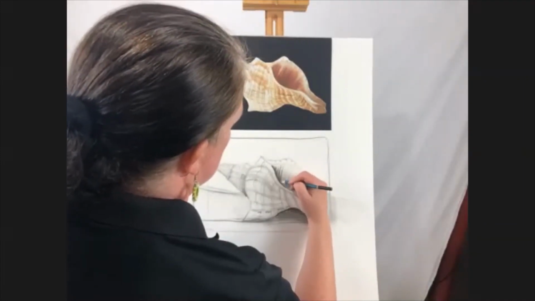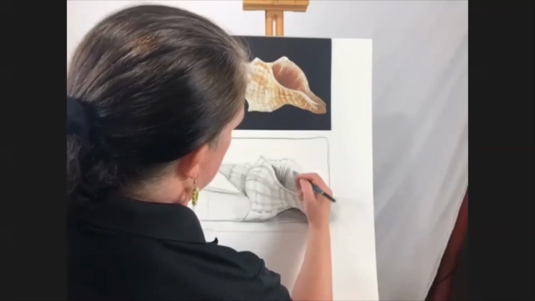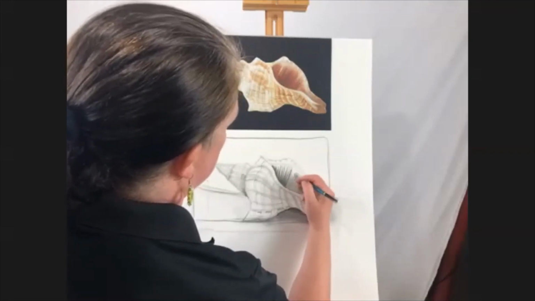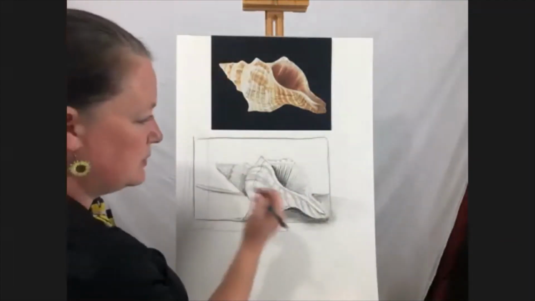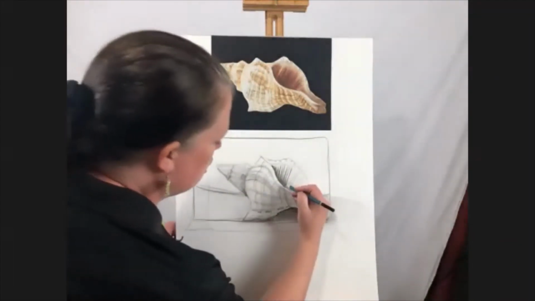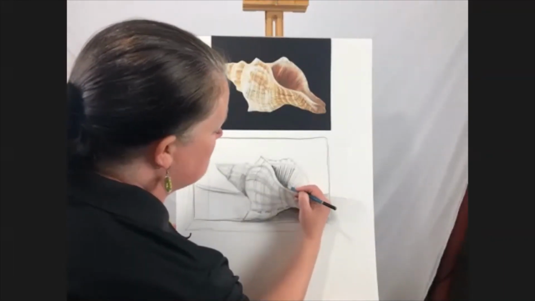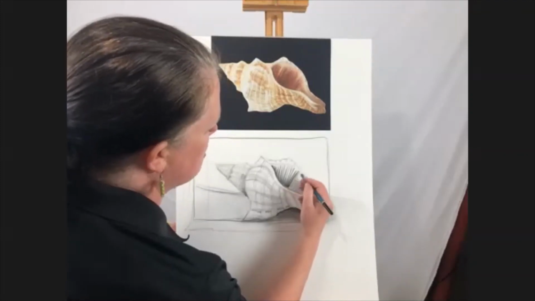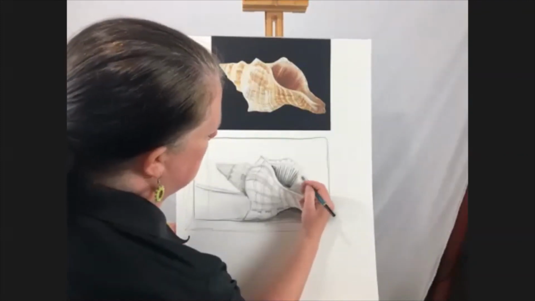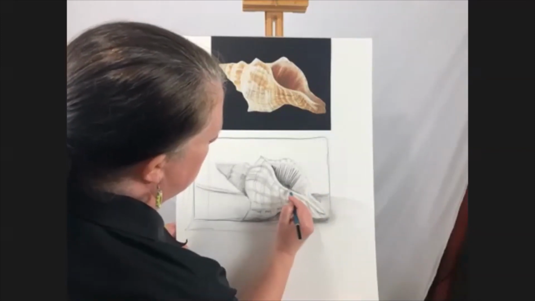Notice what the dark does. It makes it pop. Don't get wimpy on me now. Don't get wimpy on me. Push hard, get some darks in there. I know a lot of people get nervous about that. Be confident, say, oh no, I need some dark in there. And get some dark. Just be confident. Okay.